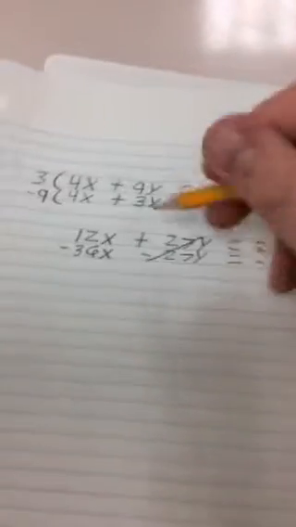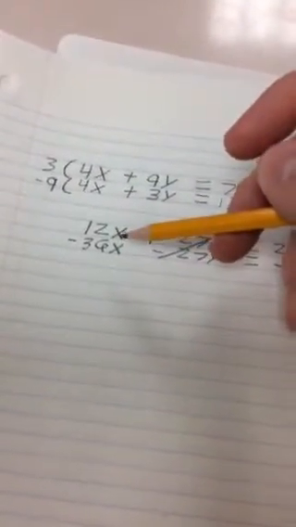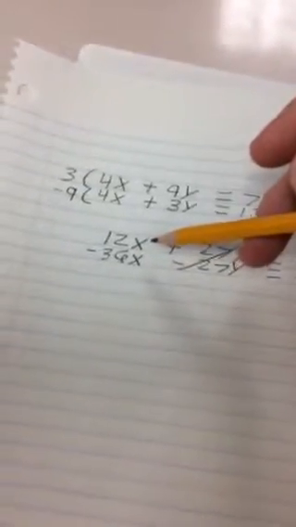Okay, so now the y's cancel out because we eliminated y, and they're both the opposite signs. So now we take +12x minus 36x, which will give us -24x.